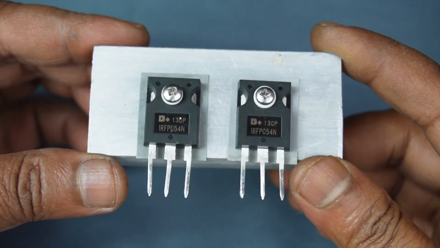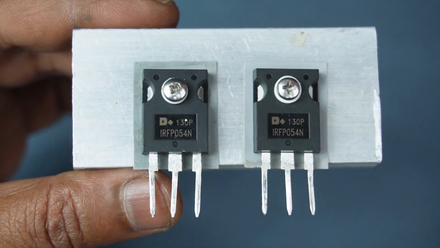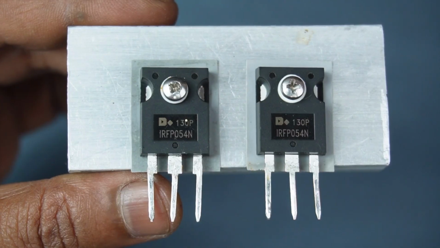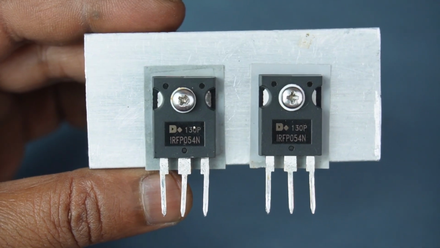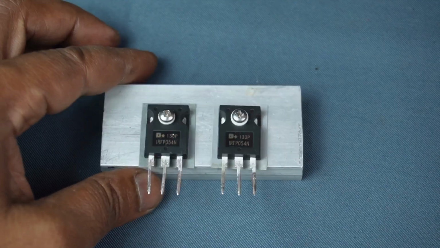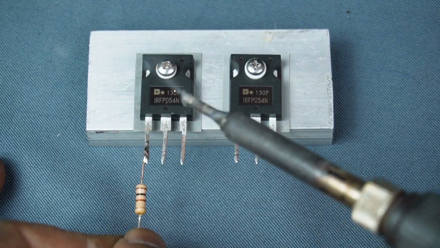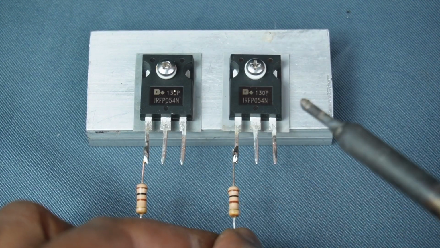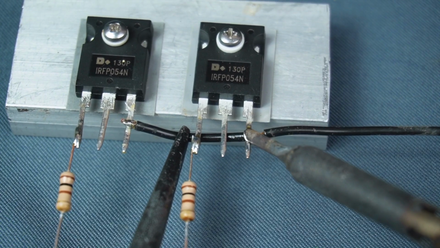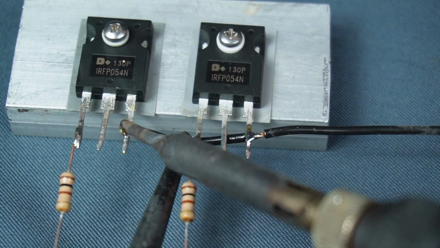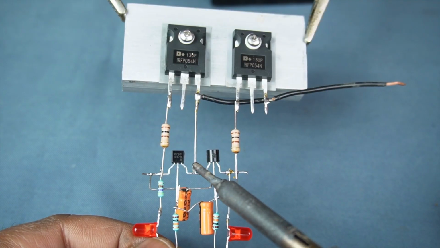To drive the transformer, we need to connect a power transistor or a power MOSFET. Here I am using IRFP054N MOSFETs, connecting a 100 ohm resistor to the gates of the MOSFETs. Connecting the source pins of the MOSFETs together. Now connecting the pulse generator to the MOSFETs.